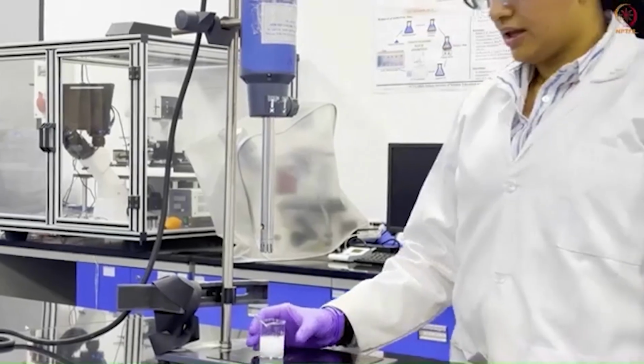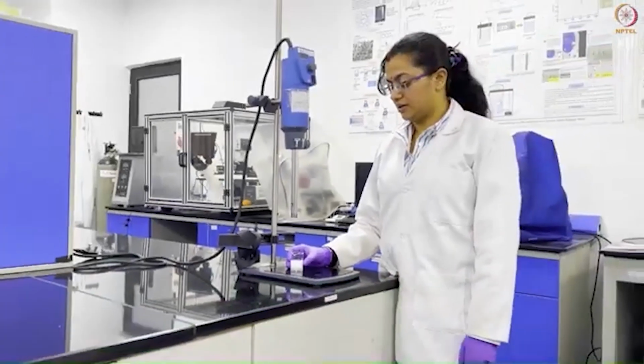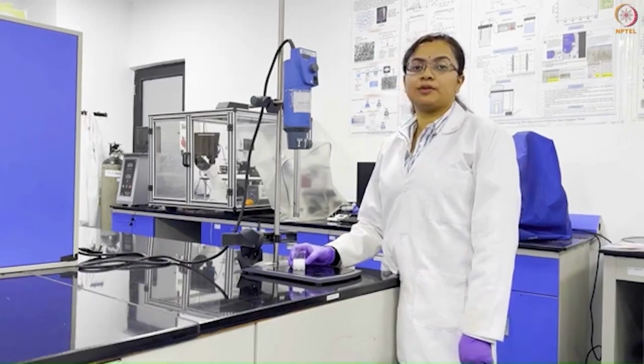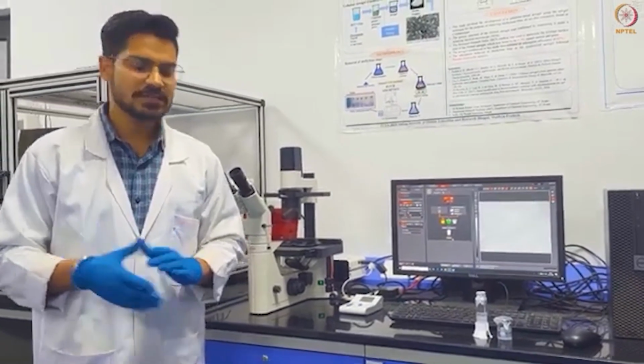Here we see that the emulsion formation has been obtained, which we will be analyzing under the microscope. Thank you. Welcome everyone. We are here to analyze the oil and water emulsion formed using the different emulsifying devices.